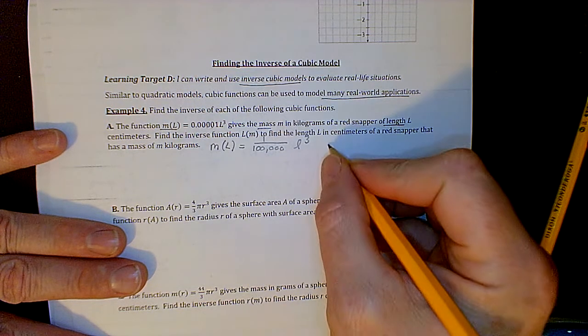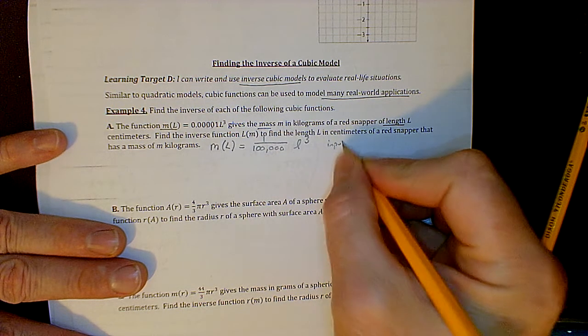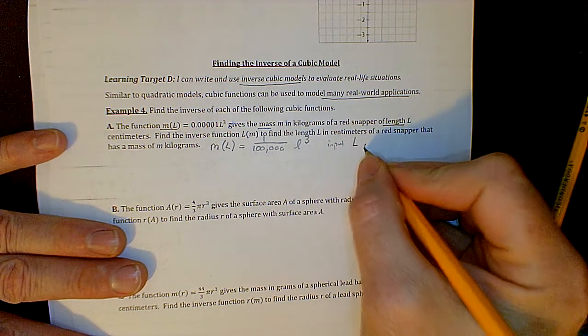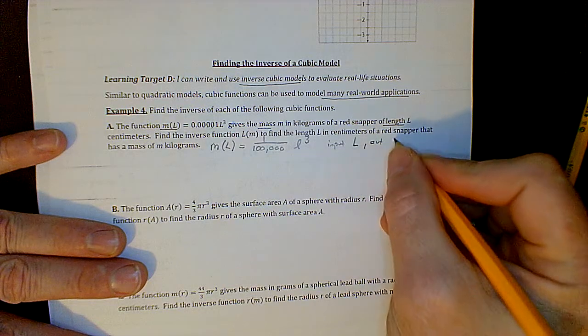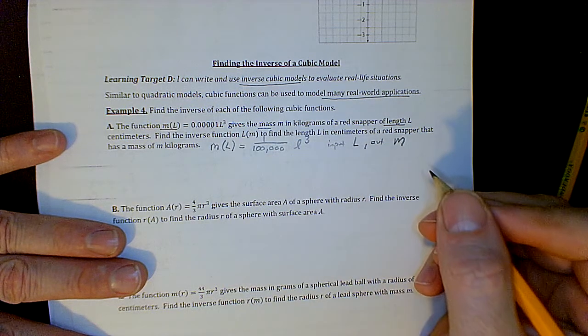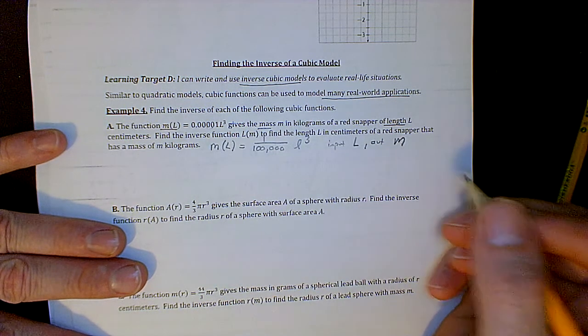So in this one our input is length in centimeters, our output is mass. We're going to keep going with this, see what happens.